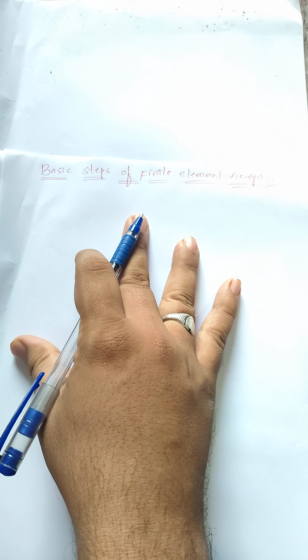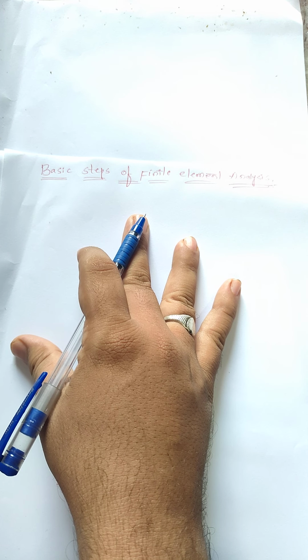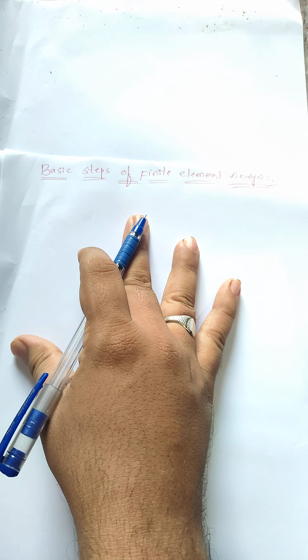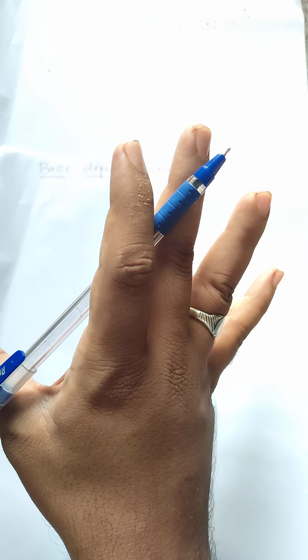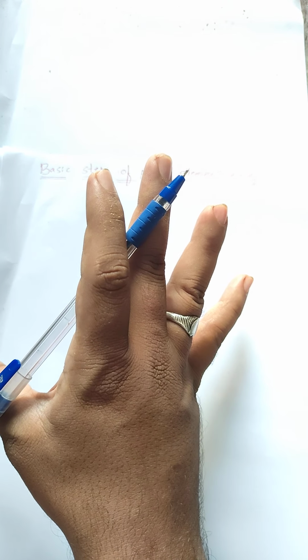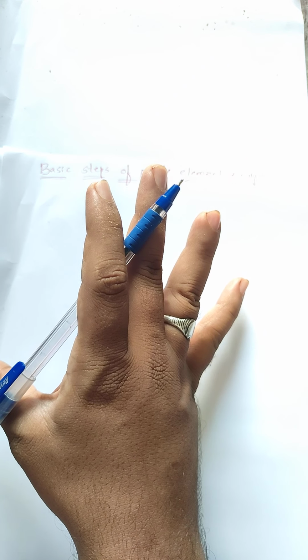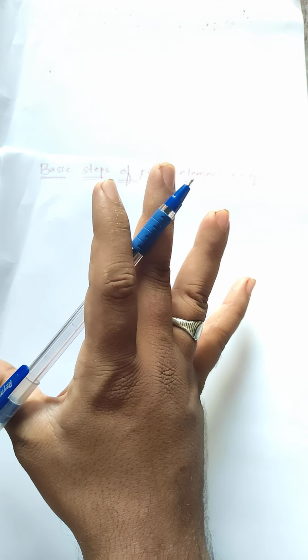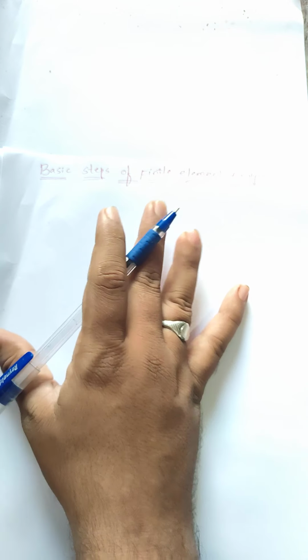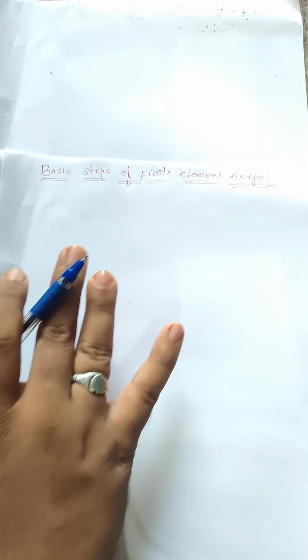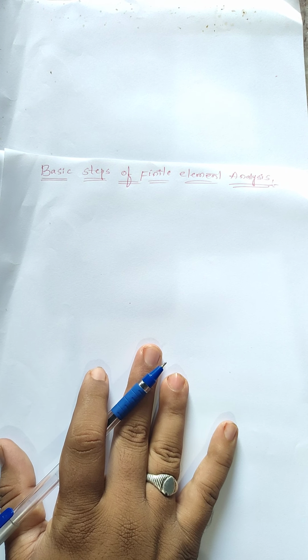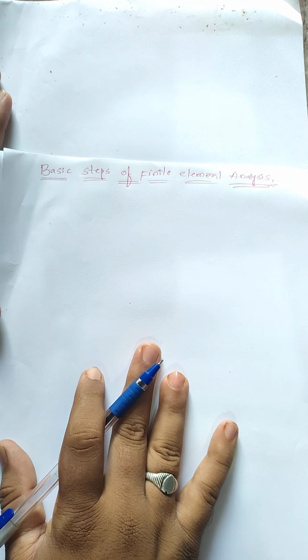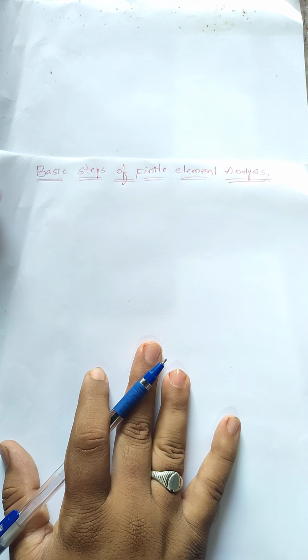The fourth step is assembly of algebraic equations for the overall discretization of the continuum, and the fifth step is applying the boundary conditions. Step 6 is to find the unknown values with the help of the finite element analysis method. So we are going to discuss one by one.